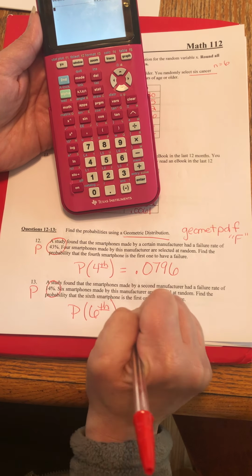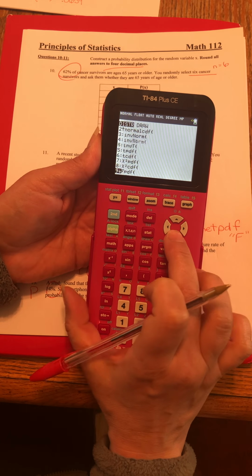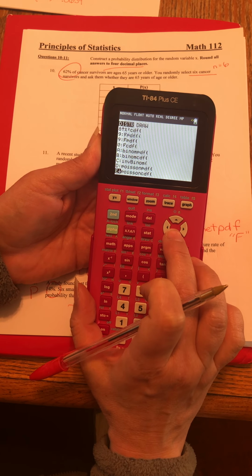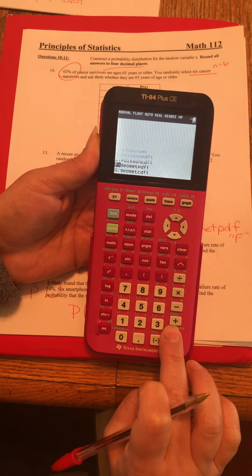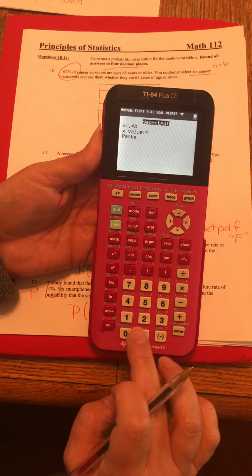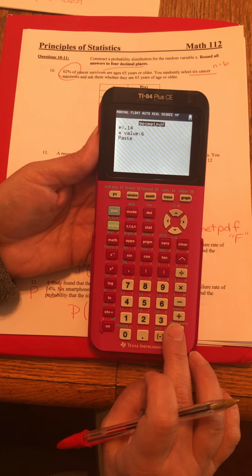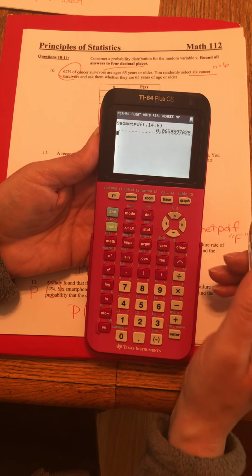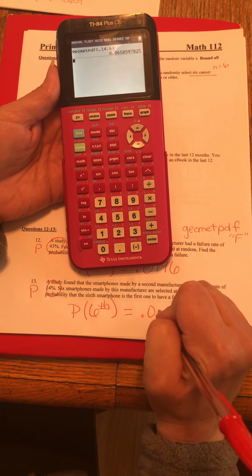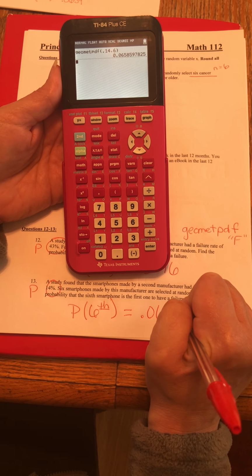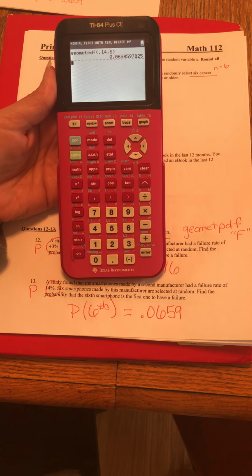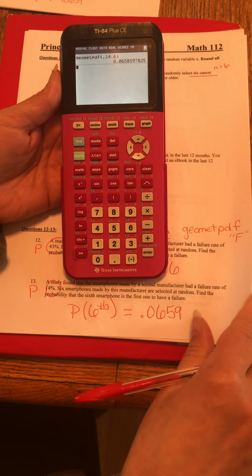So go to second dister, go down to letter F or geometpdf. Oh, too far, there we go. My P is 0.14 and I want to find the probability of the 6th smartphone failing. Hit enter and you should get 0.065, and if you round that to 4 decimal places, it should be 0.059.